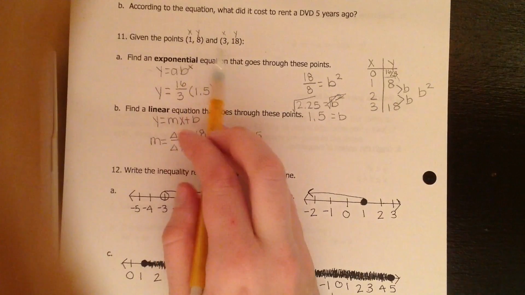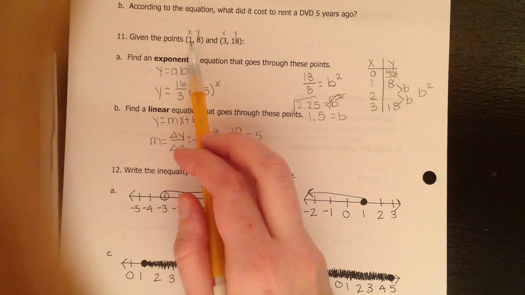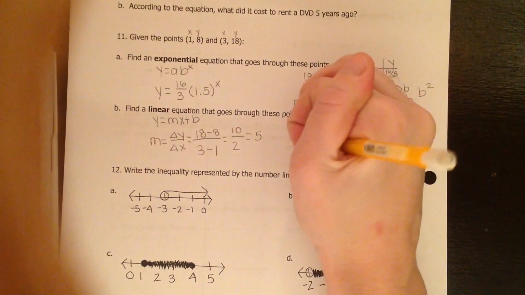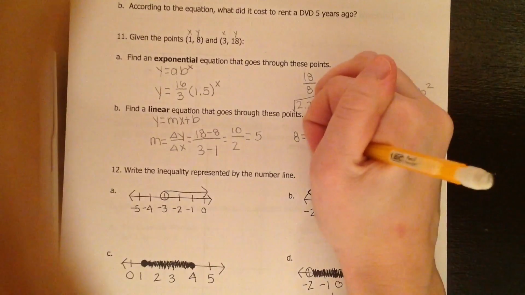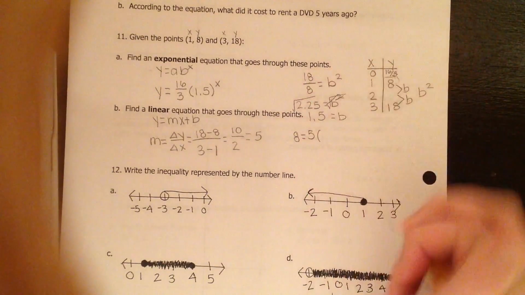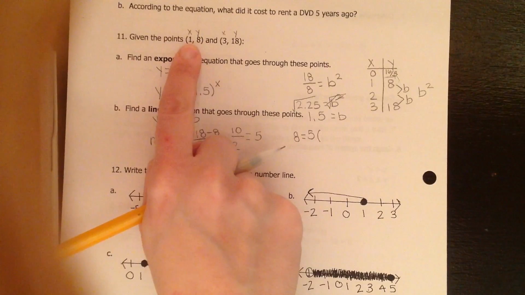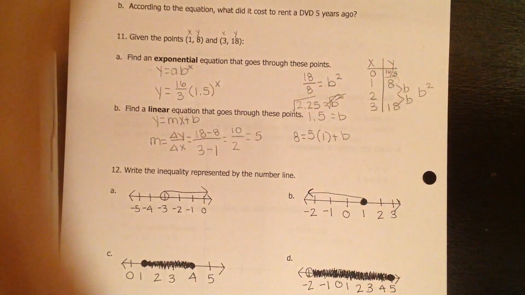I can pick either one of these points to plug in. So I'm going to pick the smaller ones. I'm going to plug in 1 for x and 8 for y. So I'm going to start with 8 equals rather than y equals. 8 is my y. My m was 5. And in parentheses, the x that goes with 8 is what we need to use. So I'm going to put 1 in parentheses plus b. That's what we're looking for.